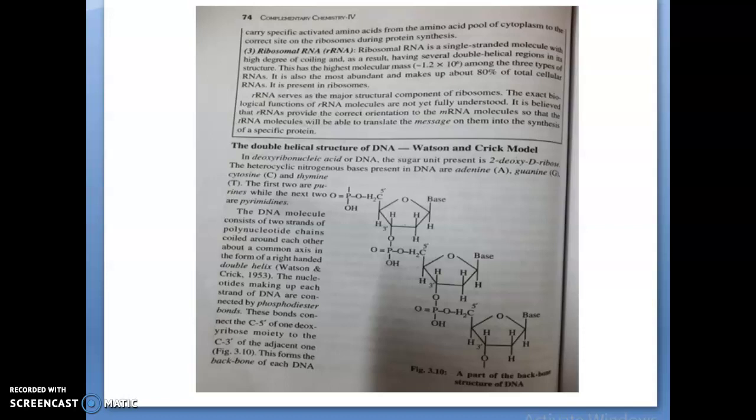Hi students, here we are going to discuss the double helical structure of DNA. It was put forward by Watson and Crick, so it is known as the Watson-Crick model. DNA is deoxyribonucleic acid. The sugar unit present in DNA is 2-deoxy-D-ribose, and the nitrogenous bases present in DNA are adenine, guanine, cytosine and thymine.